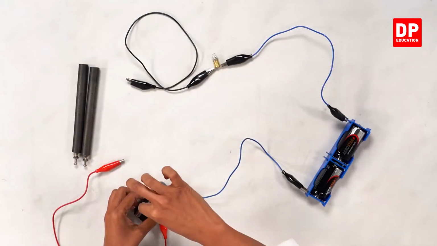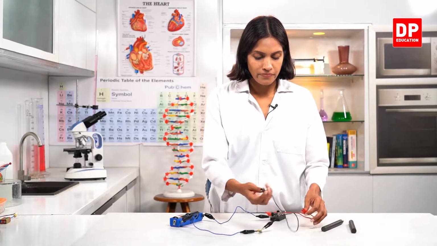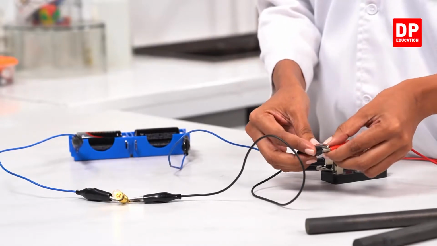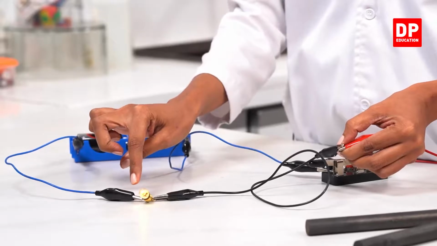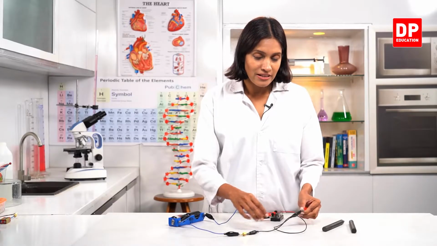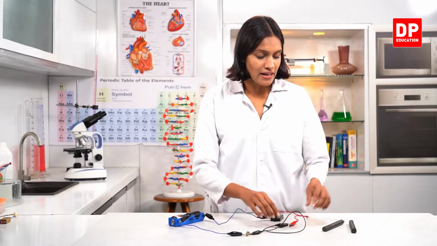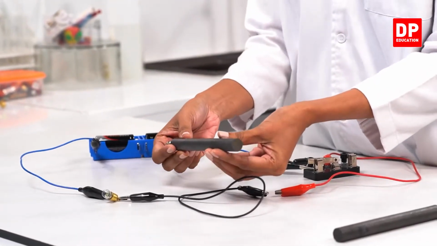I am going to close the switch like this, and then I am going to connect these two ends. You all can see the bulb lights up. Look at the brightness, children. Now I am going to increase the length of the conductors by adding carbon rods. Now look at this one. This is a carbon rod.